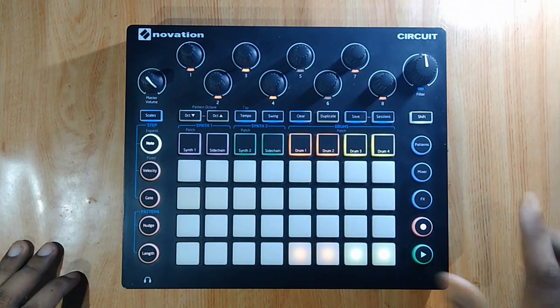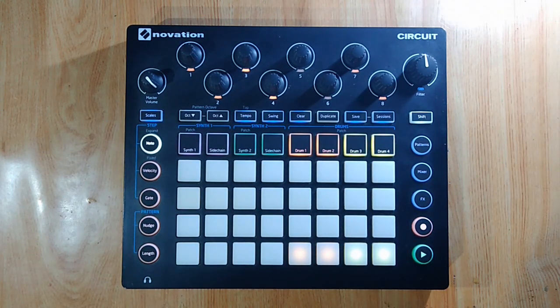This is the drums page and this page is quite empty. We have only 4 pads to play with. Of course we have the sample flip feature, which is awesome. But when we use it as a MIDI controller, we get only 4 pads to play with.